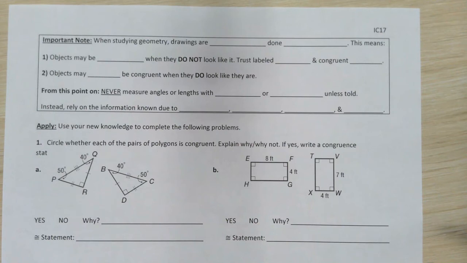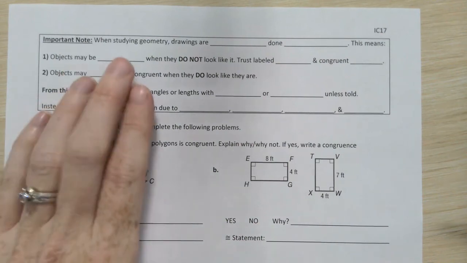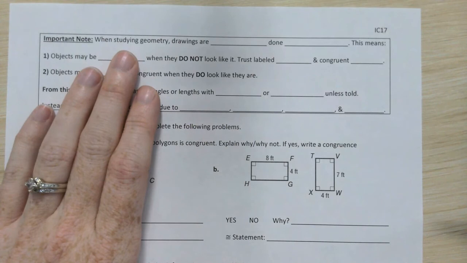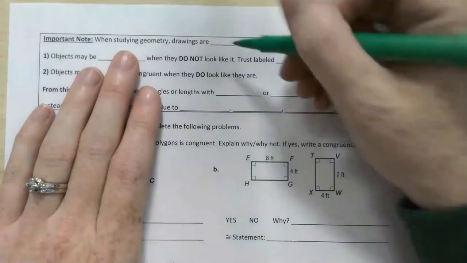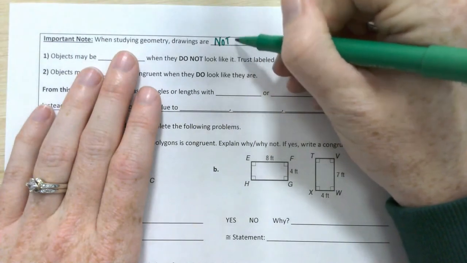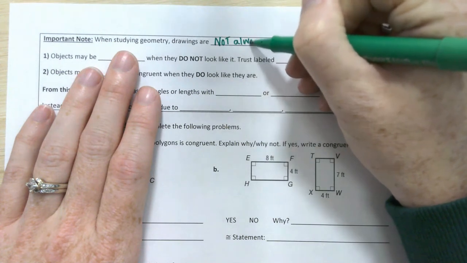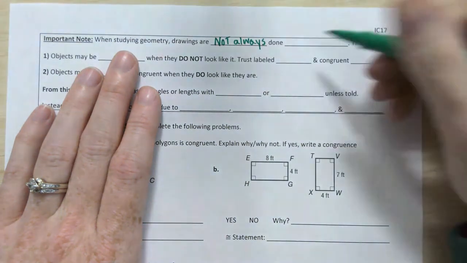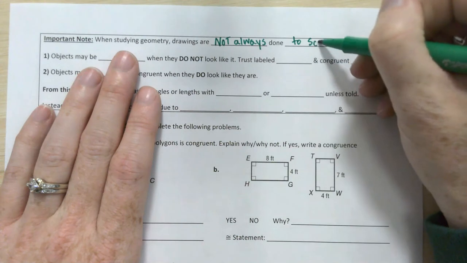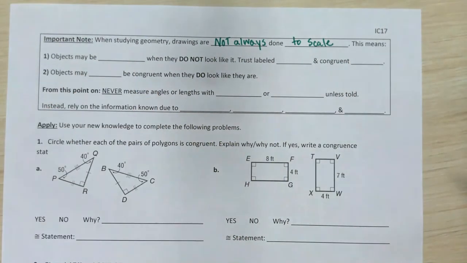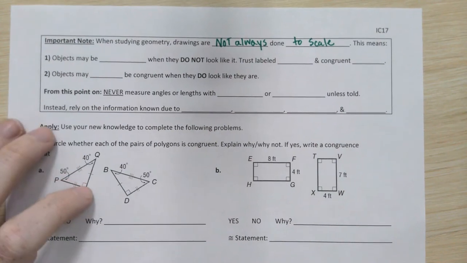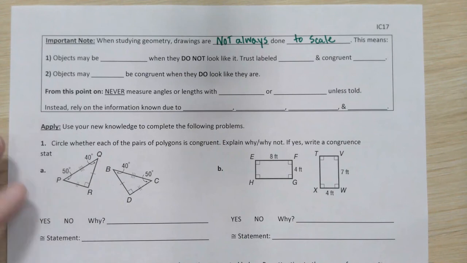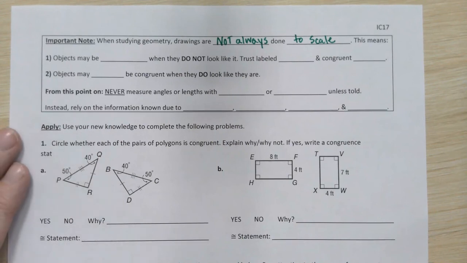So just so that everybody for sure is on the same page, when we're studying geometry, remember, drawings are not often or always, however you want to phrase that, done to scale. And so what this means is we don't look at a picture and assume what's true based on how it looks. There are two ways that this might show up that could seem a little bit tricky.